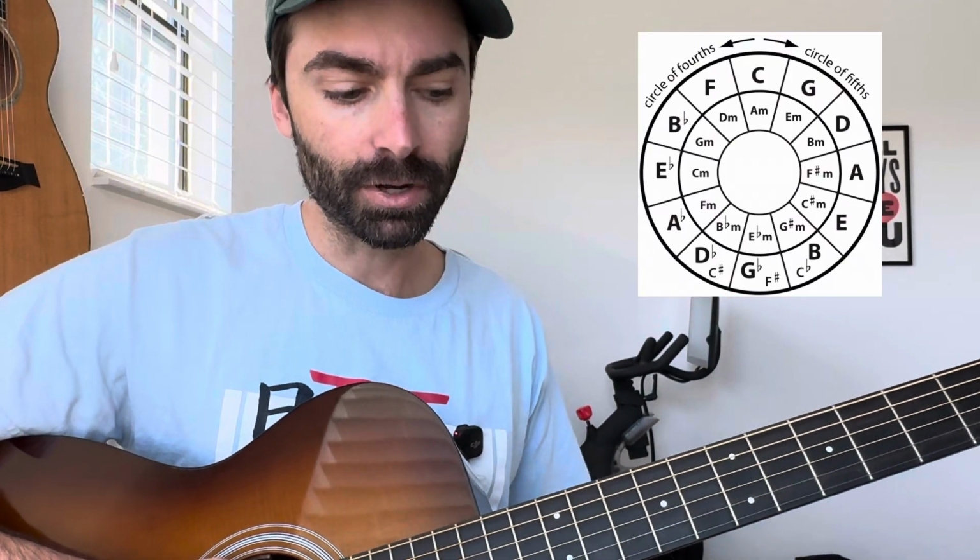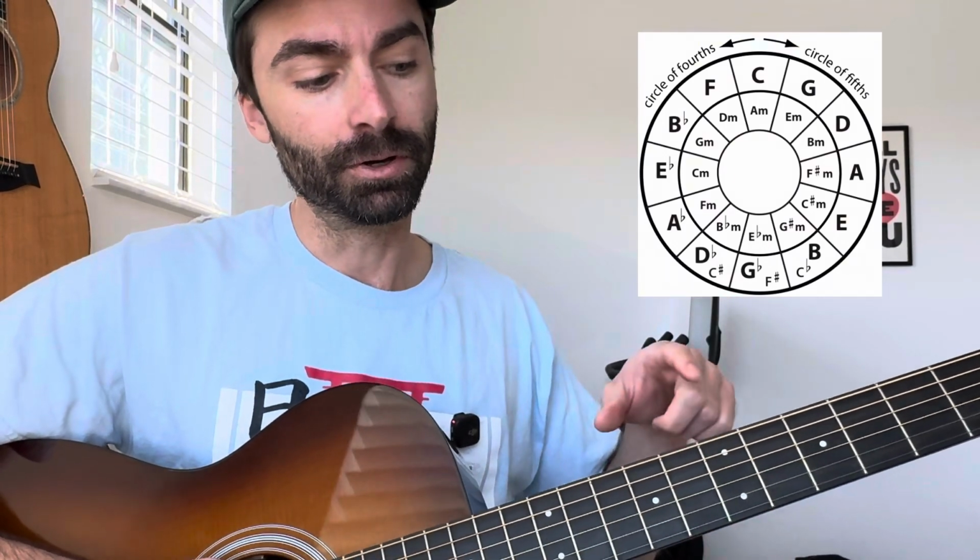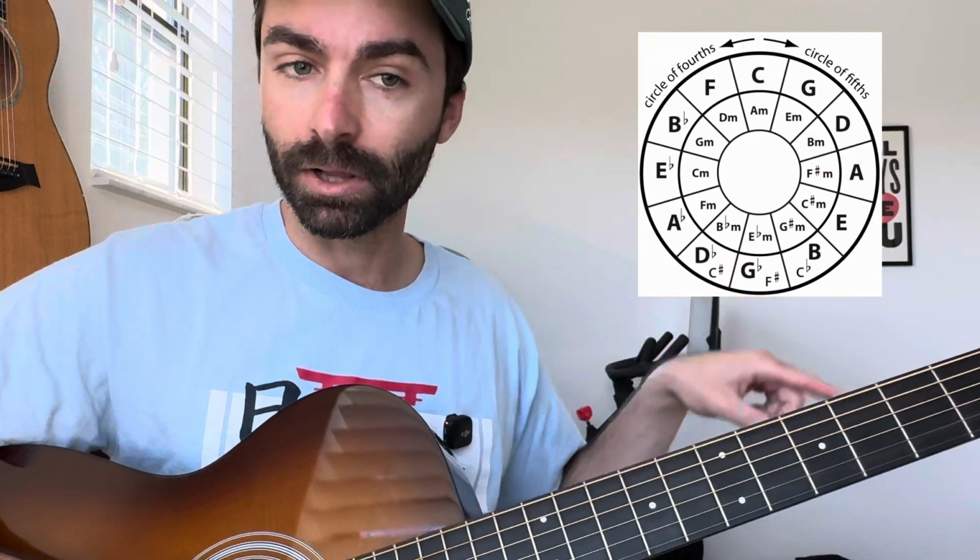But another great exercise is what's called the cycle of fourths. And I'll put the diagram here because most of us have heard of the circle of fifths, and it's actually the same chart. And the whole concept is, though, that if you go counterclockwise, you'll actually see that the fourths will lead you back to the same note eventually as well.